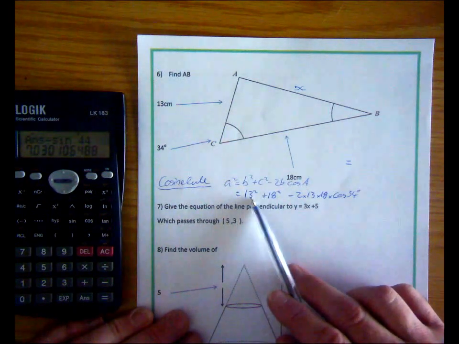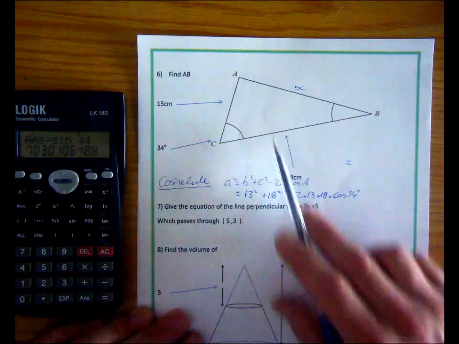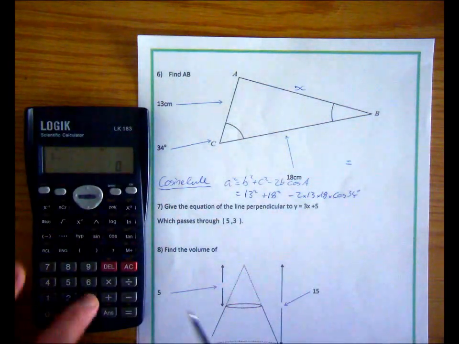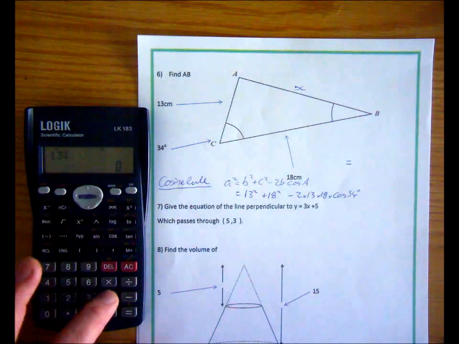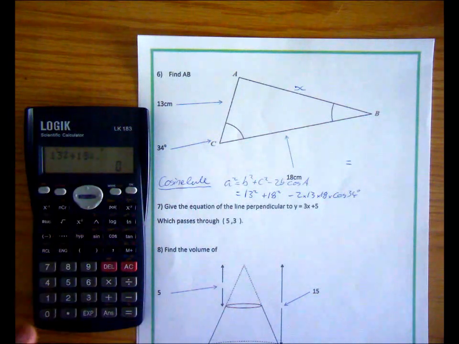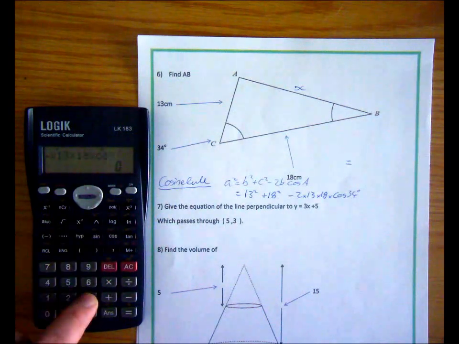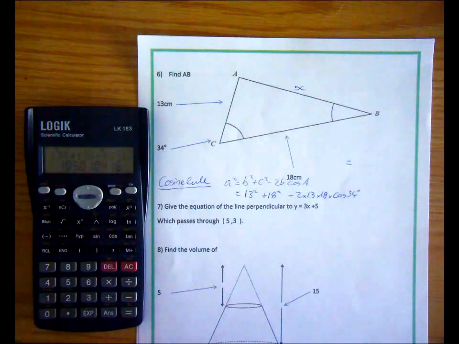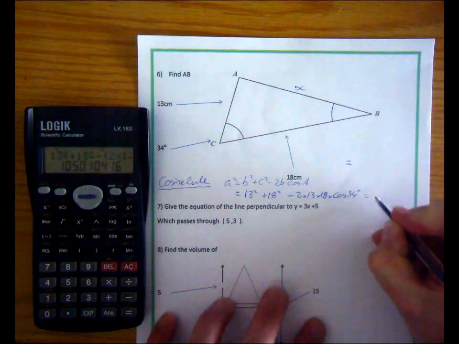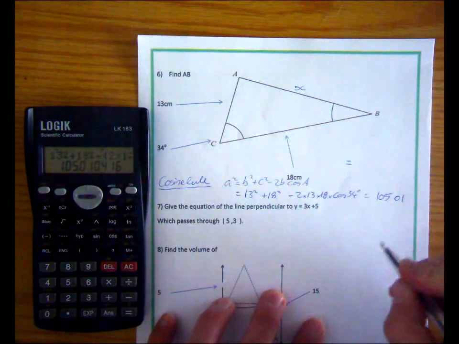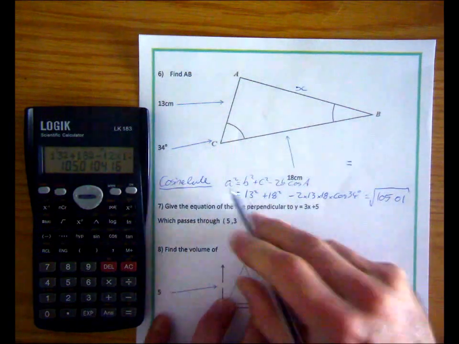B, I'm going to call 13, C is 18, and the angle A is 34 degrees. So I need 13 squared plus 18 squared, take away, I might use brackets here just to be sure, 2 times 13 times 18 times cosine 34, close brackets, equals 105.01, and then I'm going to have to take the square root of that because that's a squared.